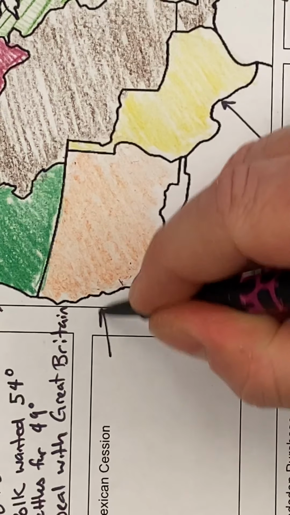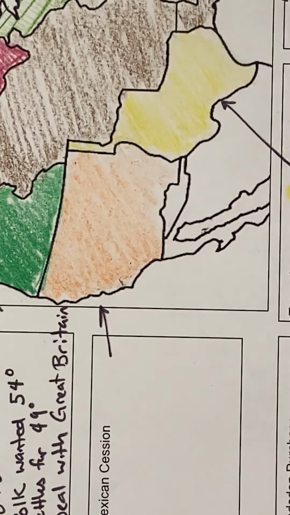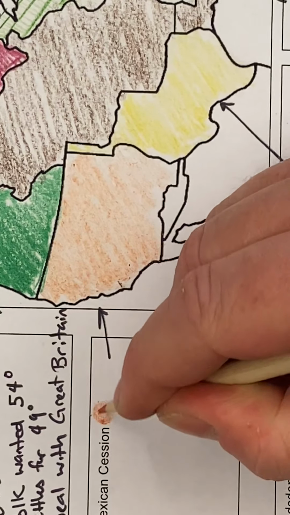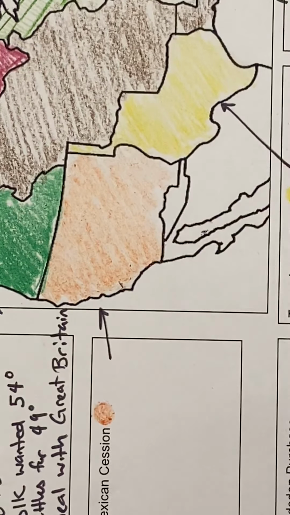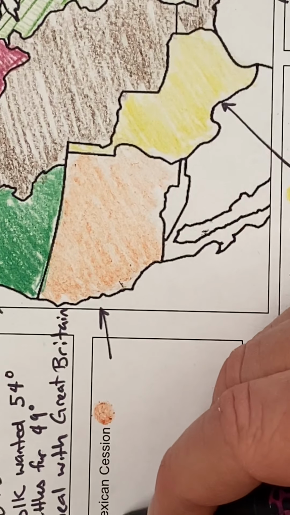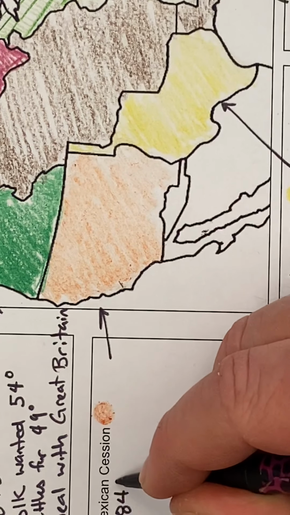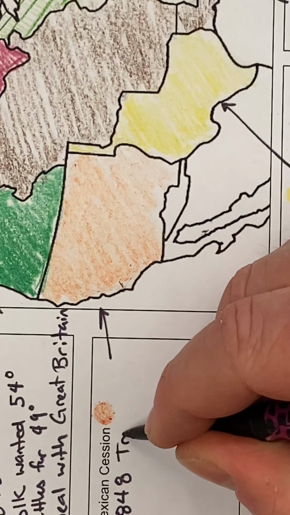Arrow, arrow. Color, color, color, color. And the Treaty of Guadalupe Hidalgo was in 1848.